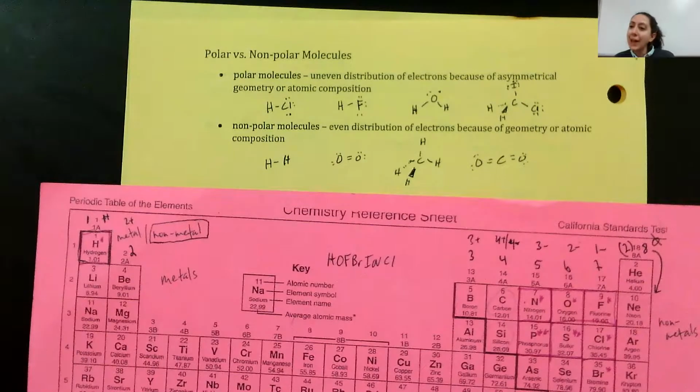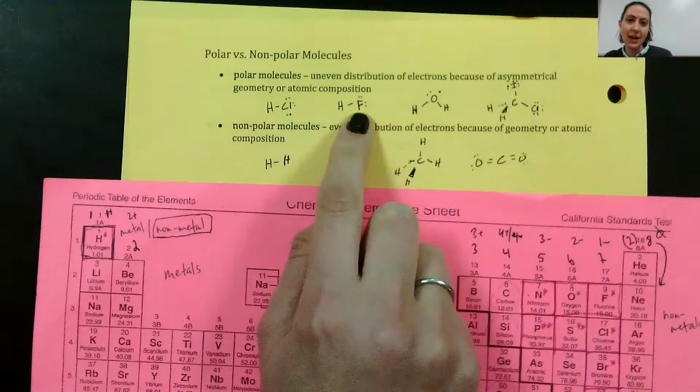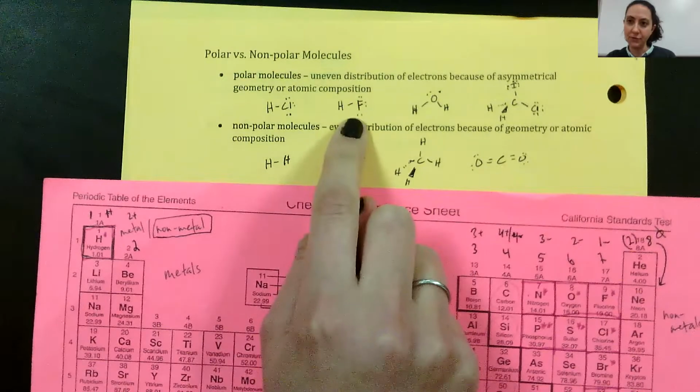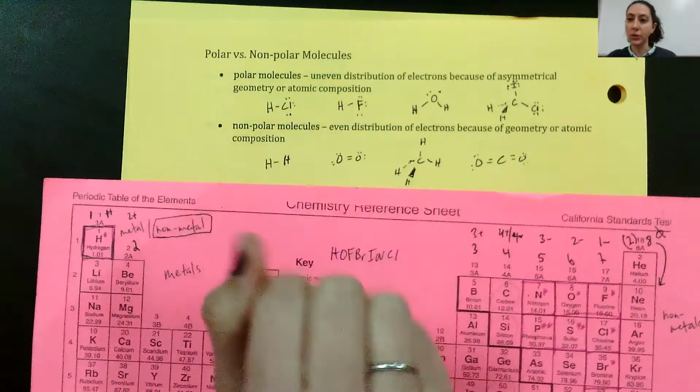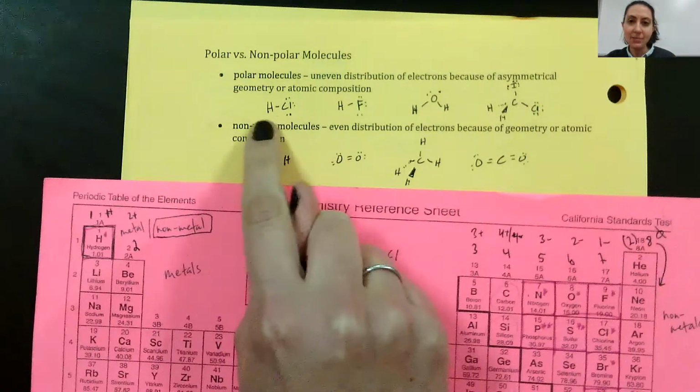If you have any molecule that's asymmetrical, those are probably polar. So for example, HCl, hydrochloric acid or hydrogen chloride, and hydrogen fluoride, or hydrogen monofluoride or hydrofluoric acid. These are both polar molecules. And the reason that they're polar is that they aren't really symmetrical.